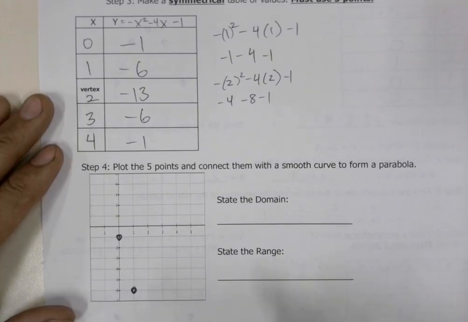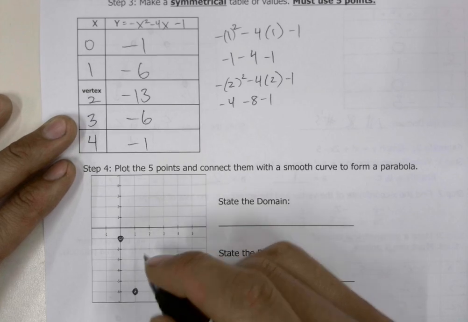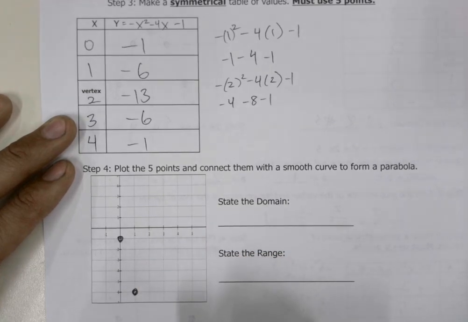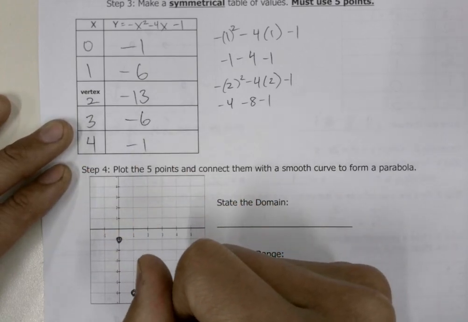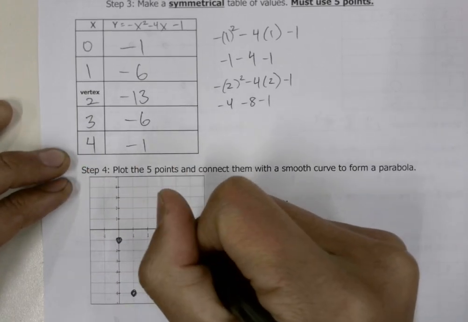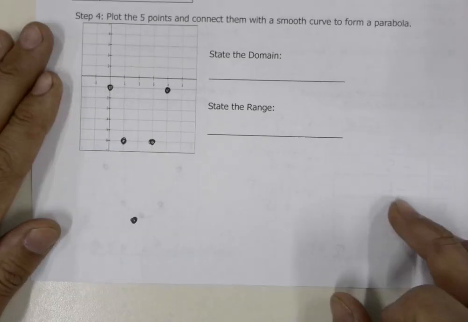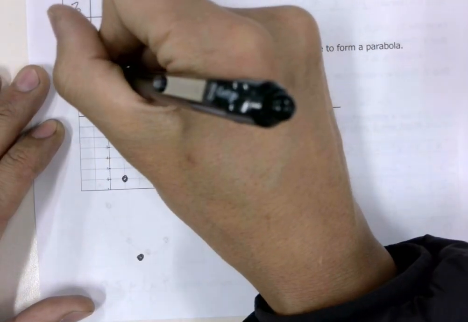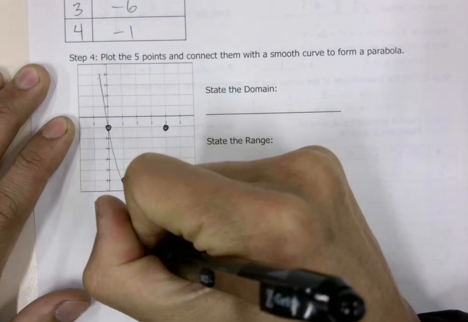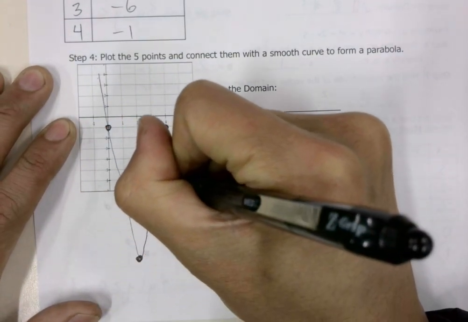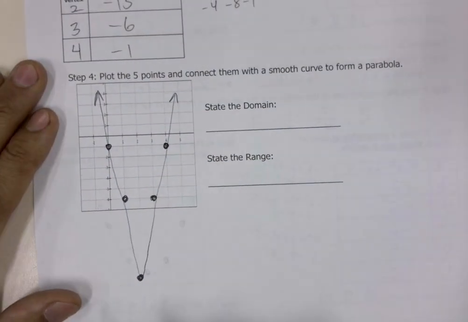Ooh, do I even have enough graph? So here we have 2, negative 13. I'm going to guesstimate it to be right down here. And then we have 3, negative 6 is here. And then we have 4, negative 1 is there. So here's a very V-shaped parabola. So let's come on down like this, very steeply. Do our curve there. And open outward. All right.